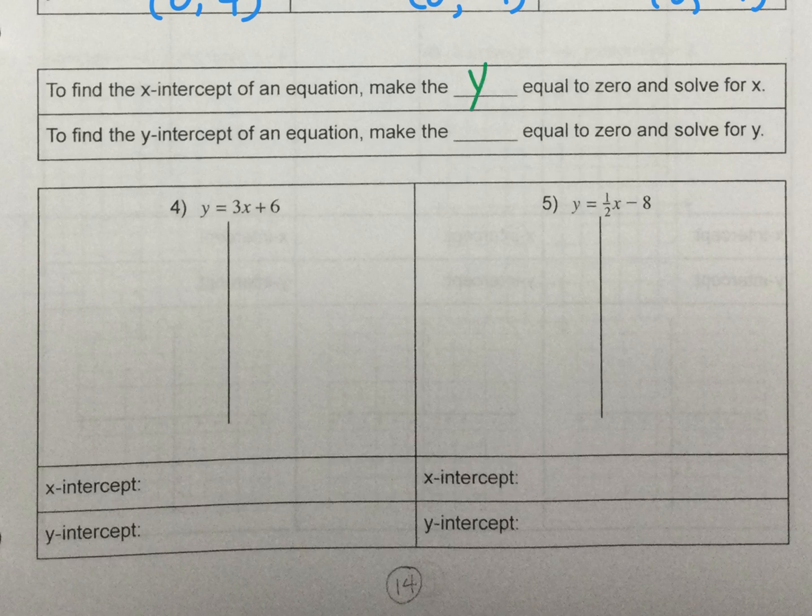And when we're looking for the y, we're going to make the x equal to 0. So the easiest way to do this is to rewrite the problem twice. In this first one, instead of a y, I'm going to make that into a 0. And now I'm just going to solve it.